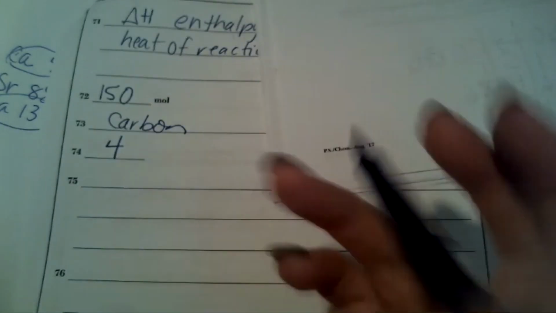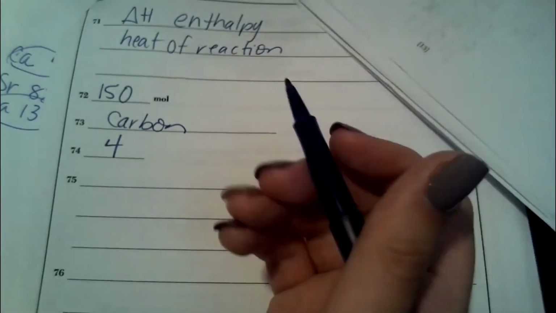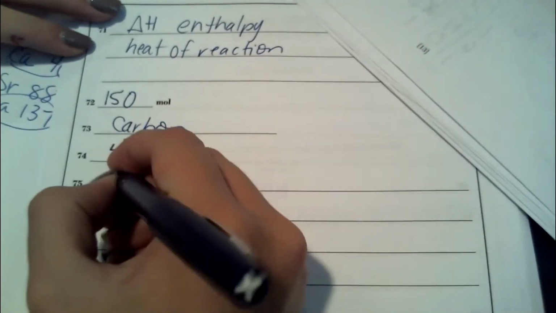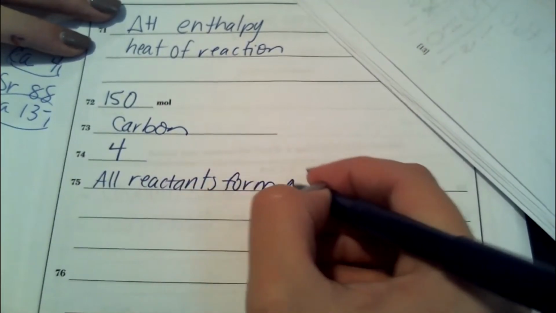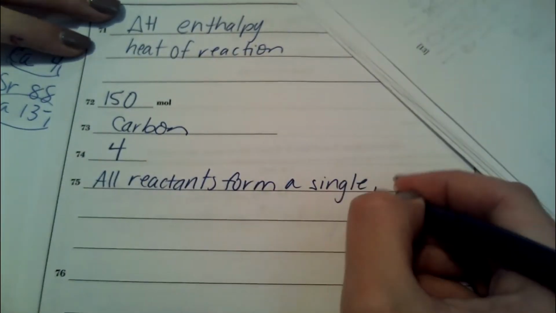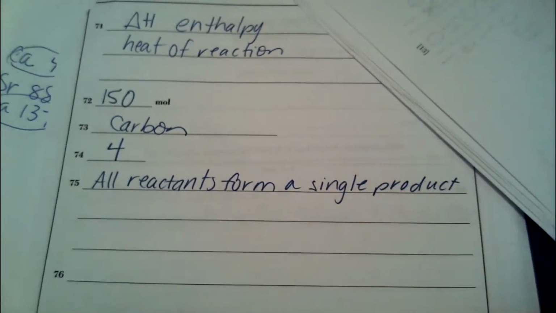Question 75. State why the reaction is classified as a synthesis. Synthesis just means formation. So basically all these pieces are being glued together. Not really glued, but they're all sticking together. So how do we explain this? State why the reaction is classified as a synthesis. All reactants form a single product, or something along those lines.